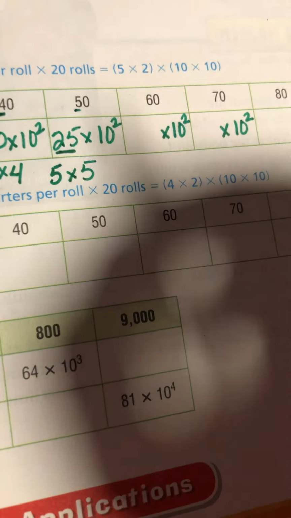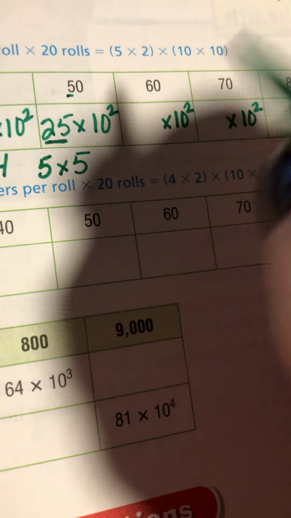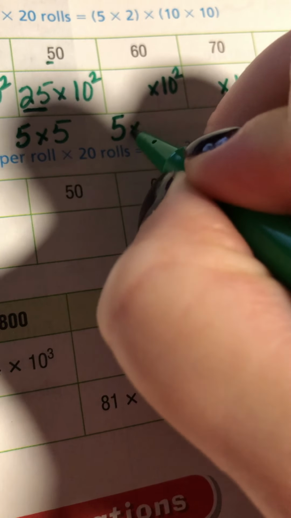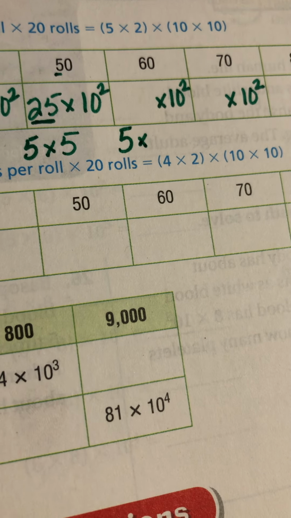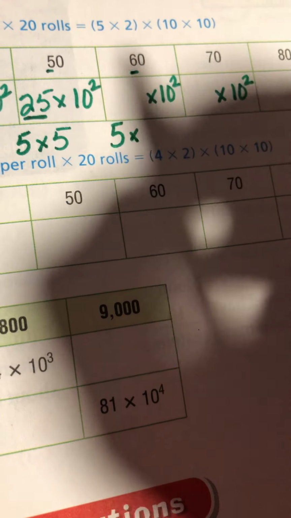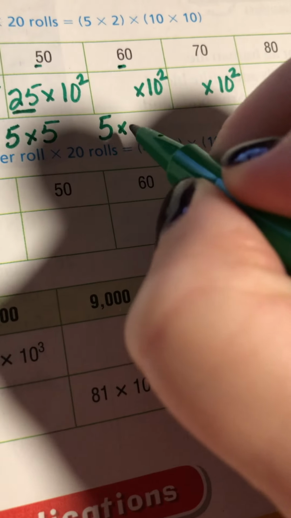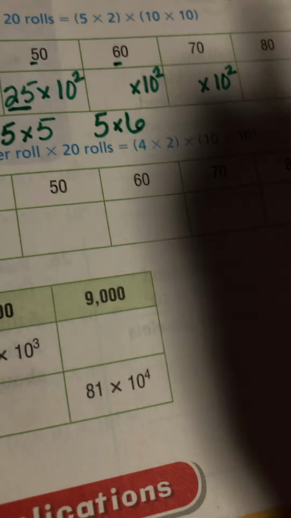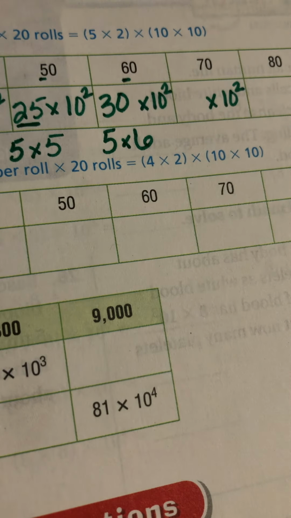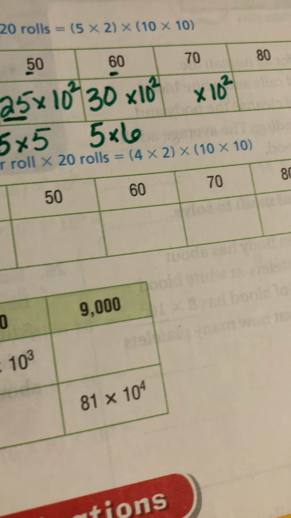60. All right, so I know I'm going to take 5. Remember, because 50 dimes, so I take the 5 from that. And then how many rolls do I have? I have 60, so I'm going to take that 6. So 5 times 6 equals 30 times 10 to the second power.